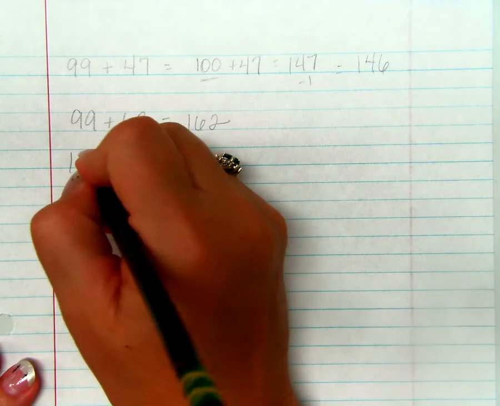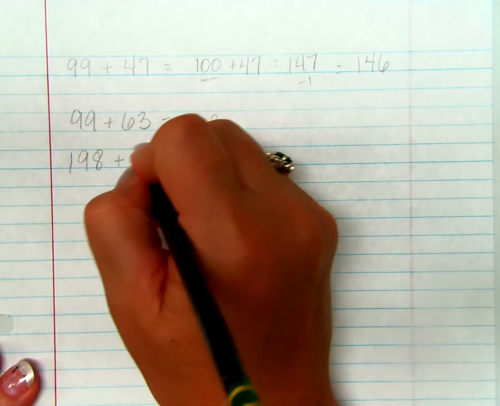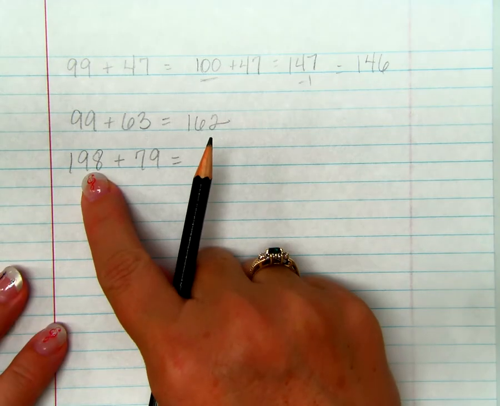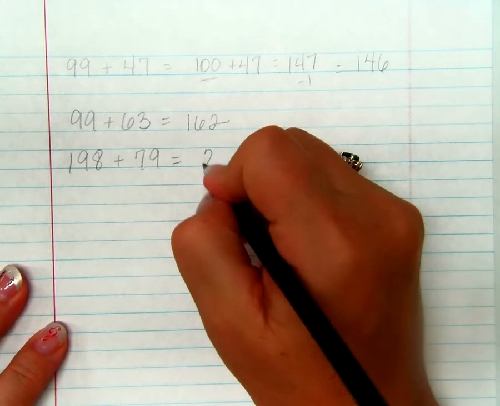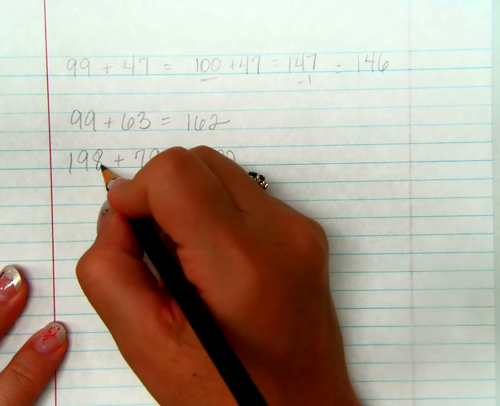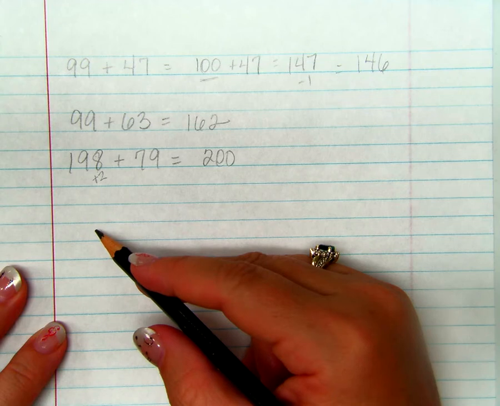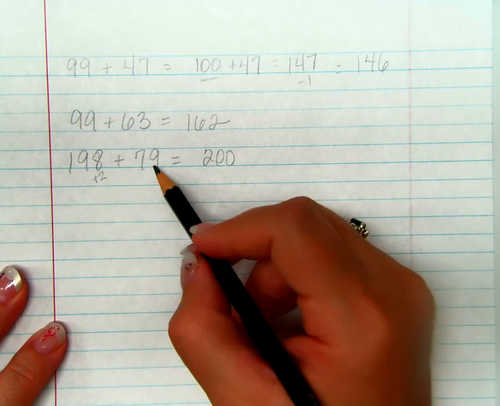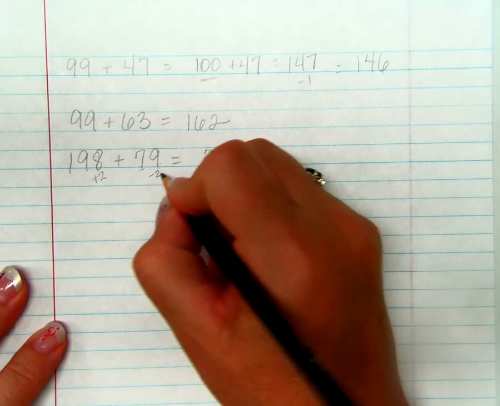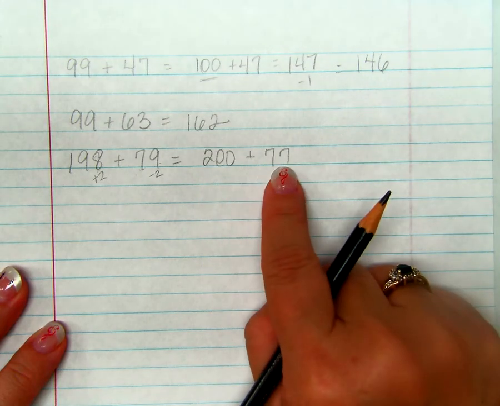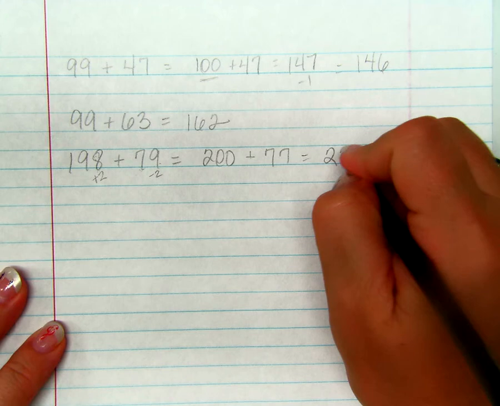What about 198 plus 79? Well, 198 is pretty close to 200. In fact, it's 2 less, right? So I'd have to add 2 to get to 200 from 198. Well, if I added 2 here, what am I really doing here? What is 277? 277.